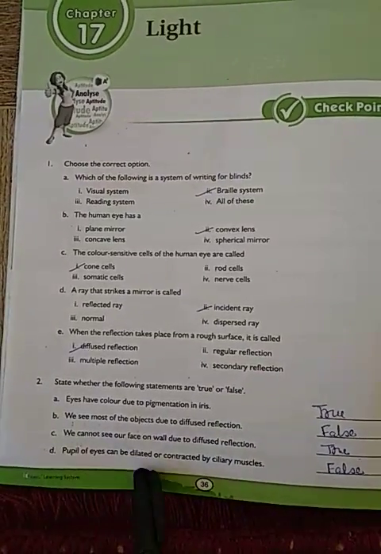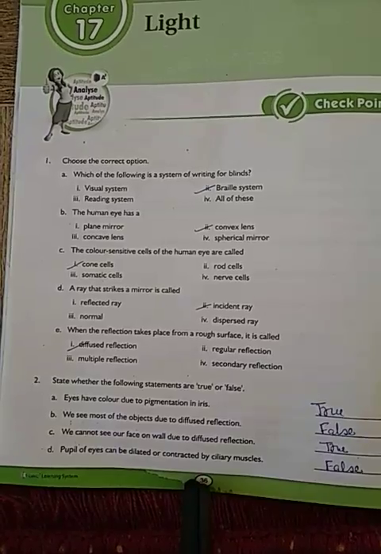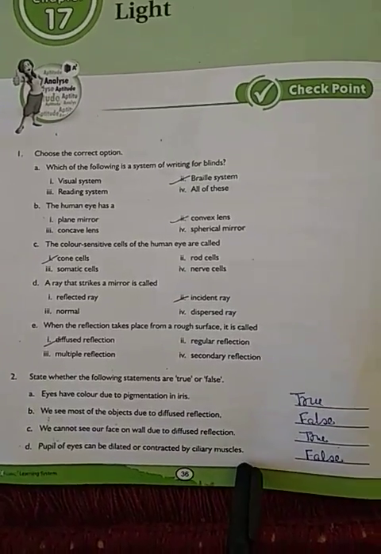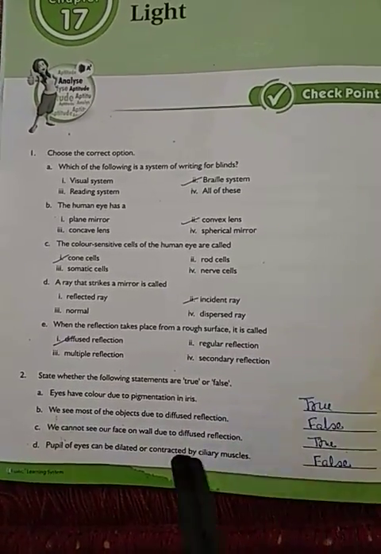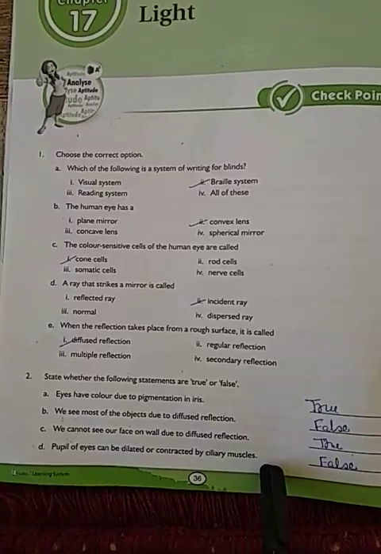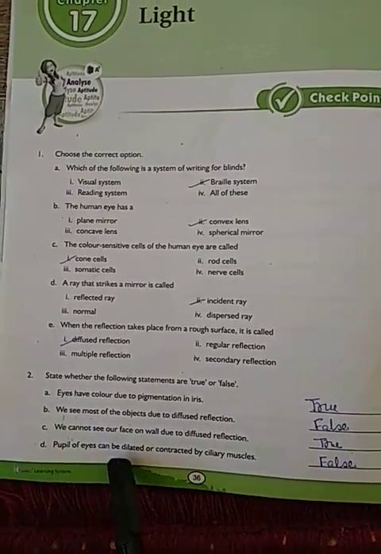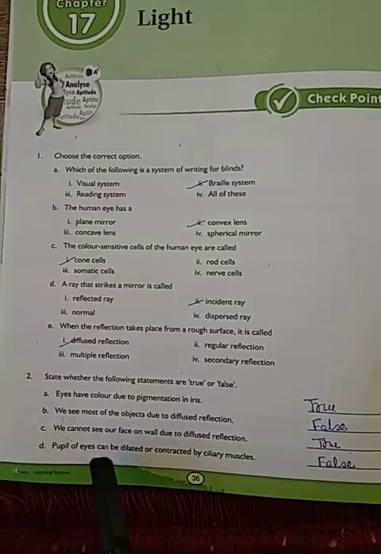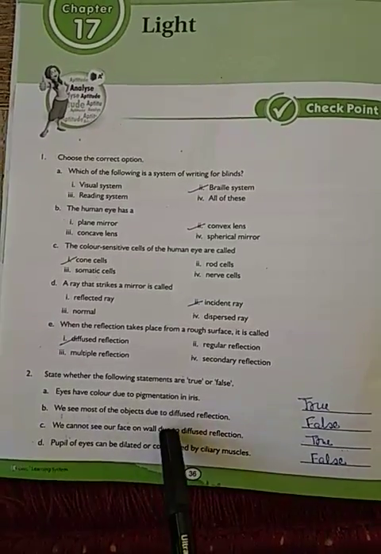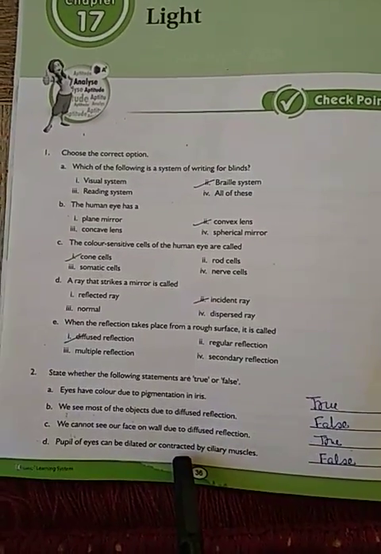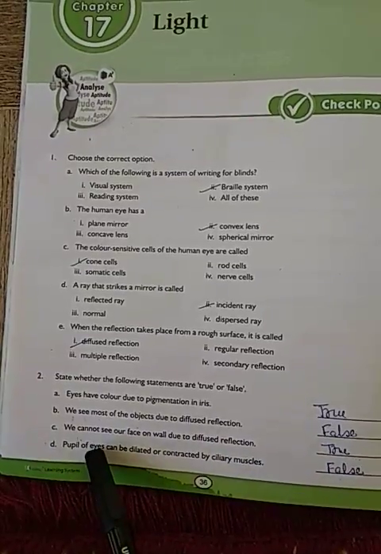D is, the pupil of the eye can be dilated or contracted by ciliary muscles. Of course it's false, because ciliary muscles help only with the flexibility of the lens, but not the pupil of the eyes. For the pupil of the eyes, who works? Iris. Iris helps to control the amount of light that falls on the pupil.